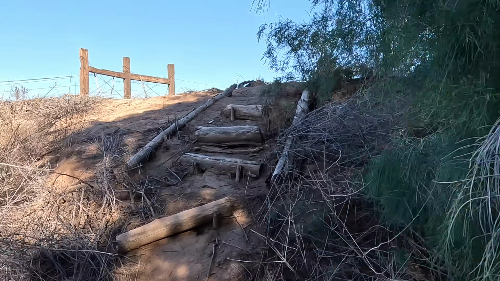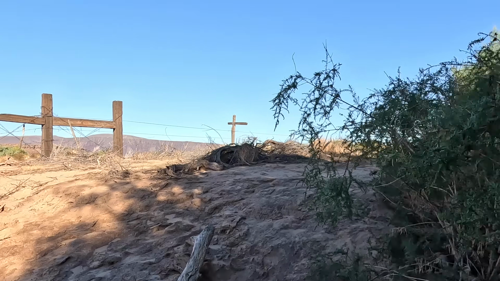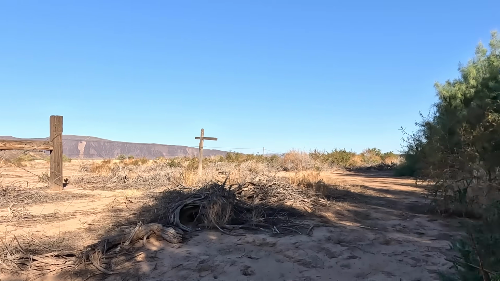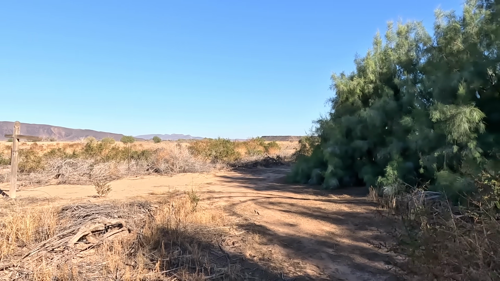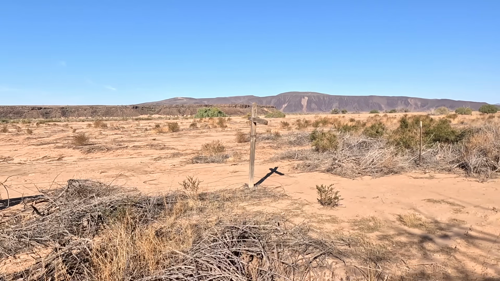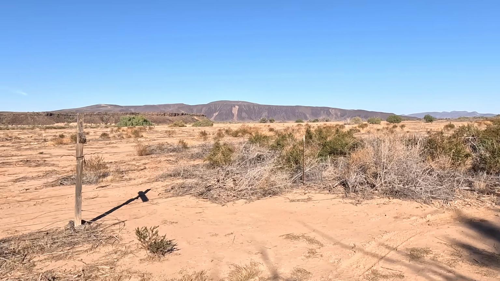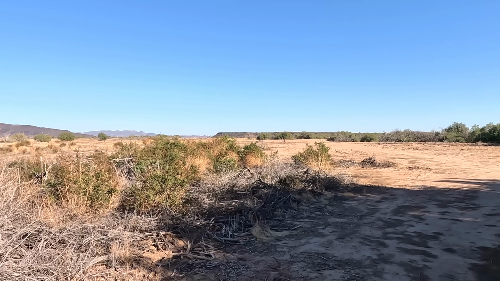And here are some steps. So it looks like there is a trail going through the river here. I don't know if that was what we were on or if we were just on a coyote path. But we've made it to the other side of the Gila River. And we have a fence here that's private property on the other side of the fence. And the memorial should be in front of us this way.